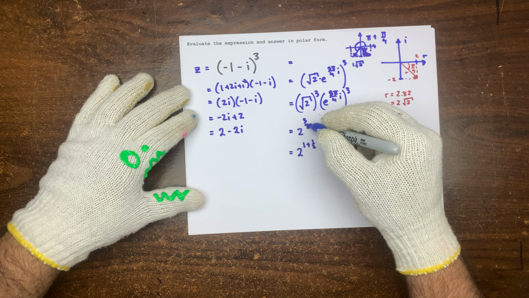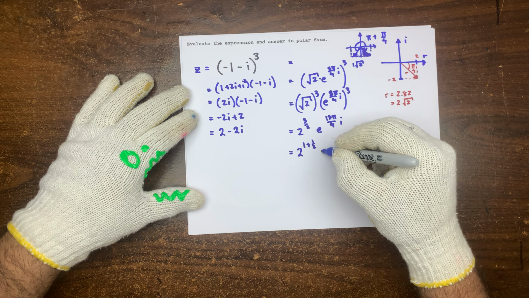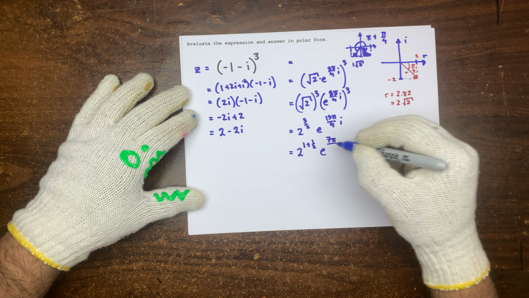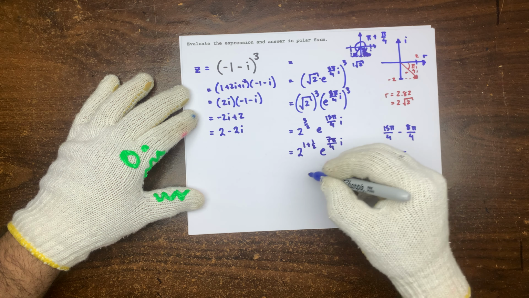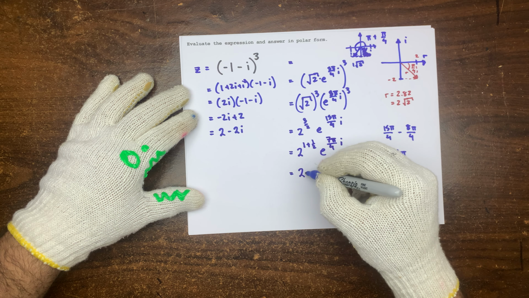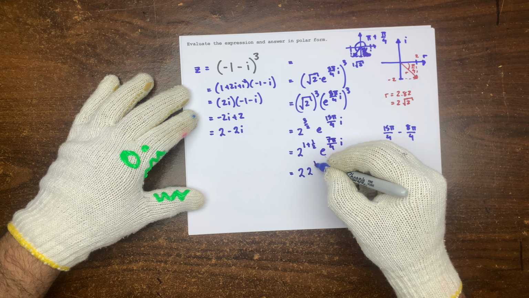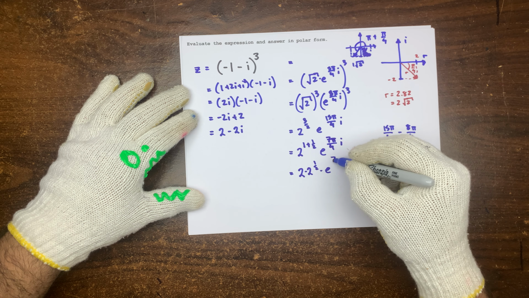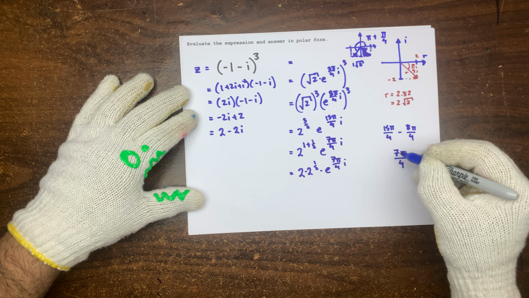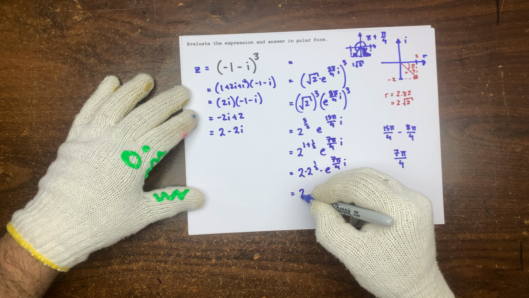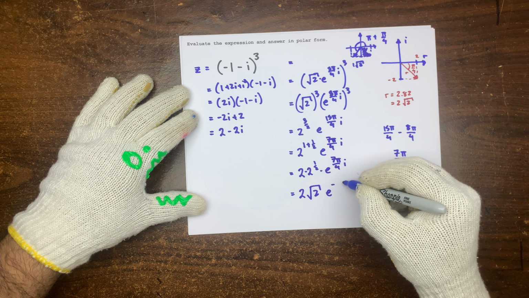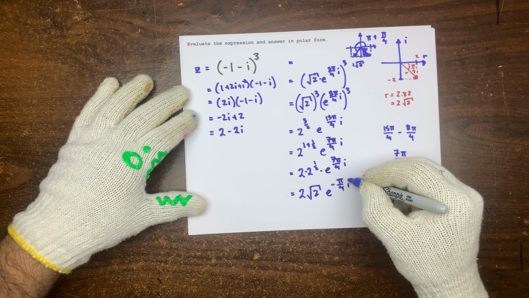And then if you have an addition up there, I'm going to put this one here as 7 pi over 4 i. And this guy here will be equal to 2 times 2 to the 1/2 times e to the 7 pi over 4 i. So here we're going to have 2 root 2 e to the, and now this is actually negative pi over 4 i.